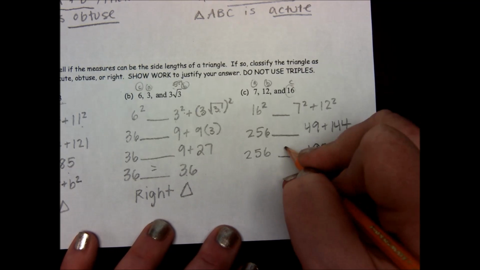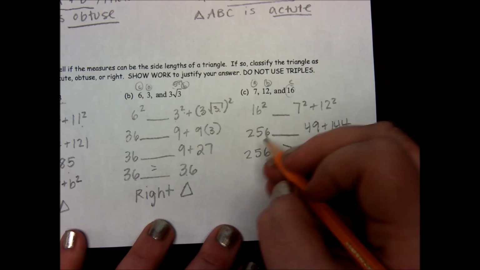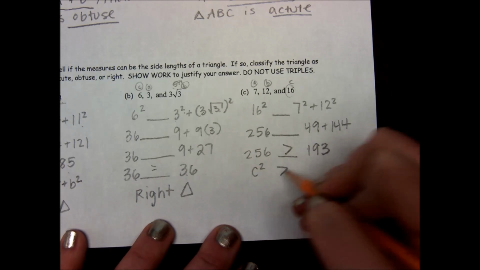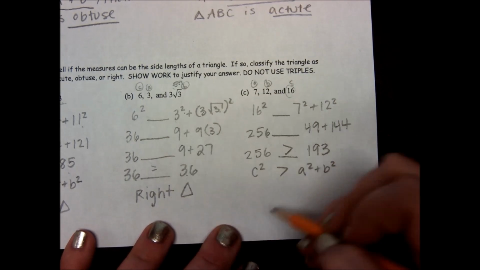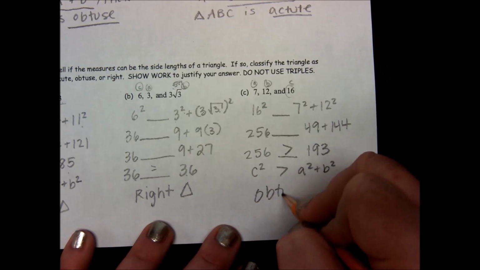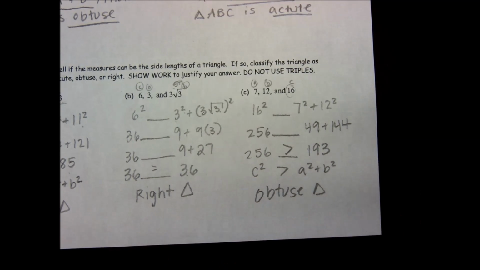So 256 is greater than 193, so C squared is greater than A squared plus B squared. So in this case, this would be an obtuse triangle. That is all.